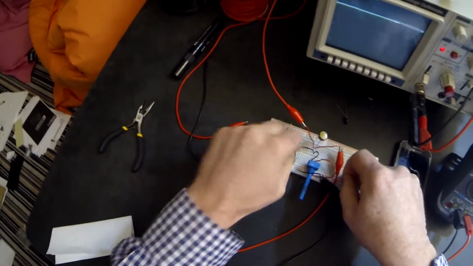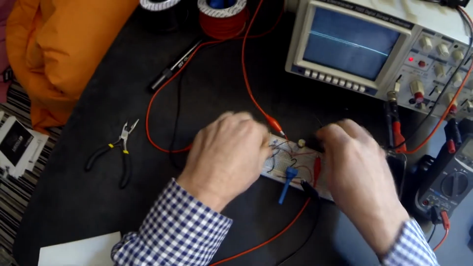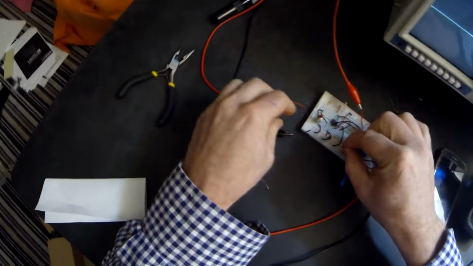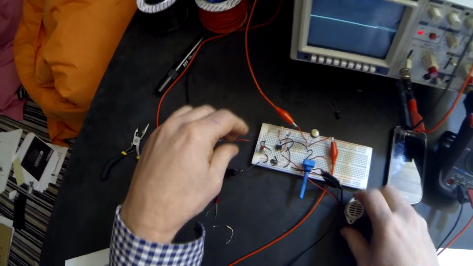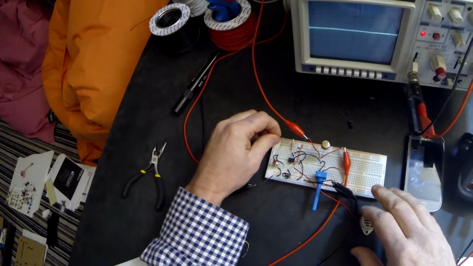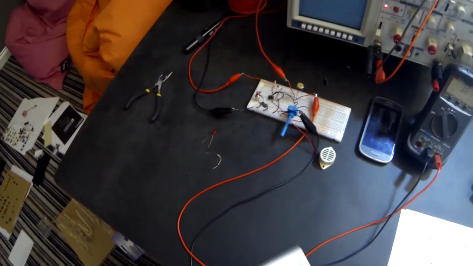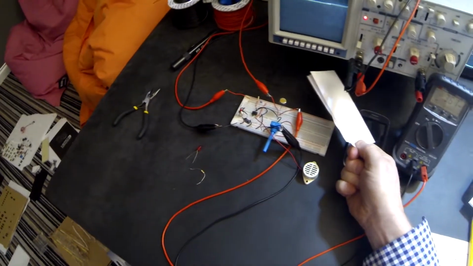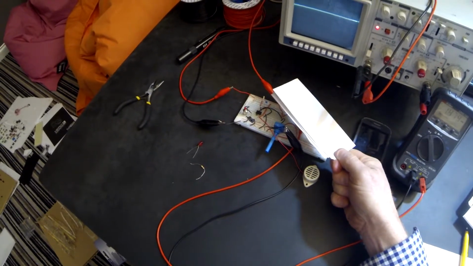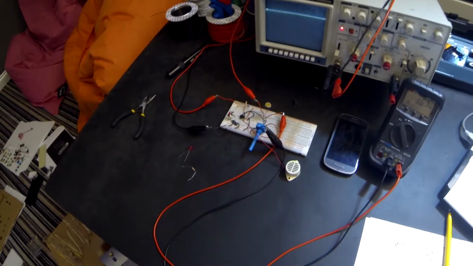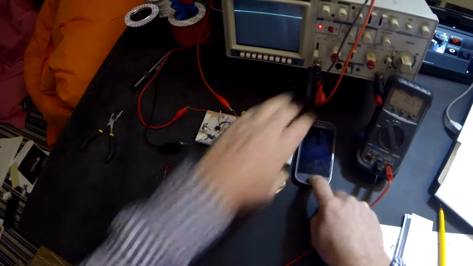I'm going to remove the LED and current limiting resistor. There we go. I'm going to pop that into there. I'm going to connect up the power to my circuit. And now, hopefully, when I break the light, the buzzer should come on. I remove my beam. It should stay on for about 5 seconds. That certainly sounded about 5 seconds.